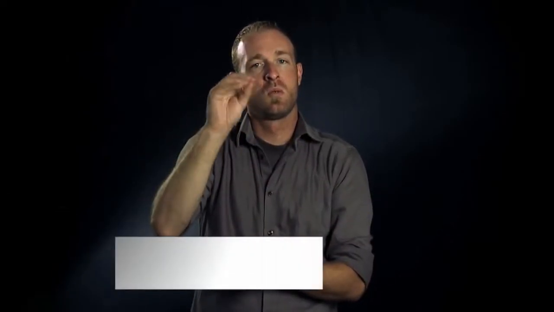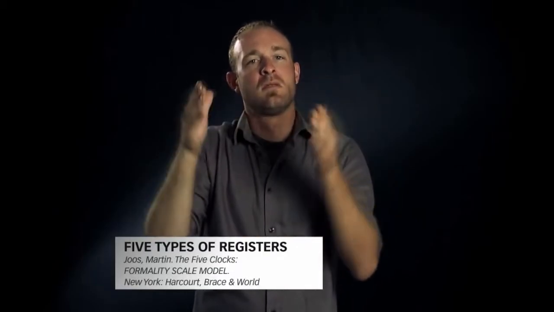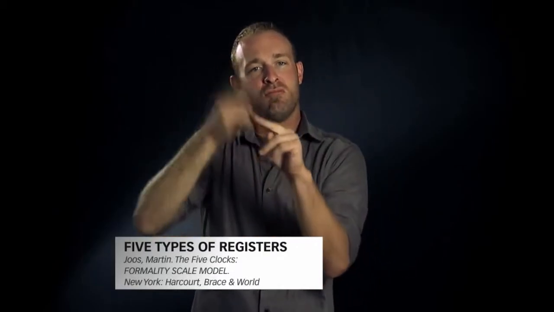I'd like to explain the 5 different registers there are. Now, this is prominent in all languages, spoken language or signed language. There was a researcher, Martin Joos, who published information regarding registers. There was a lot of debate that took place from that research. We've noticed that this is prevalent in all languages.